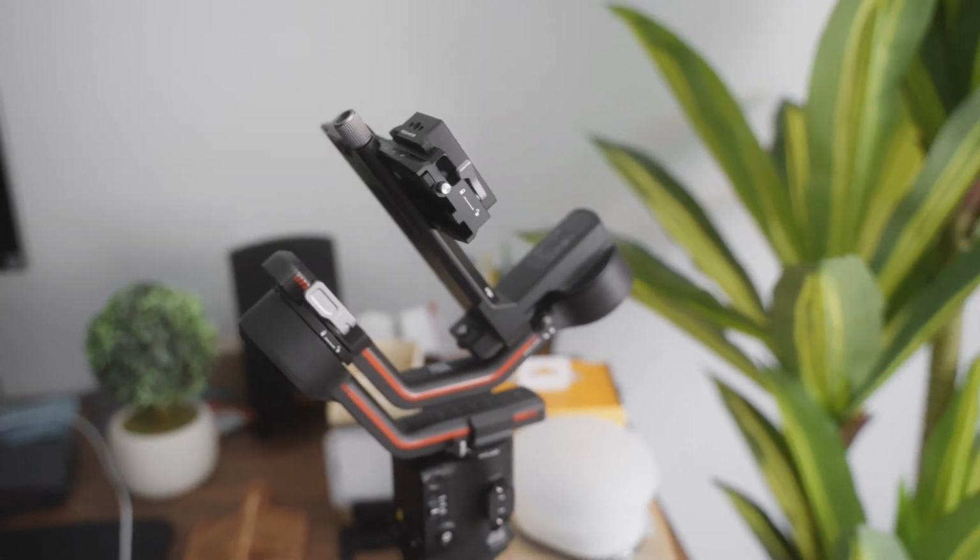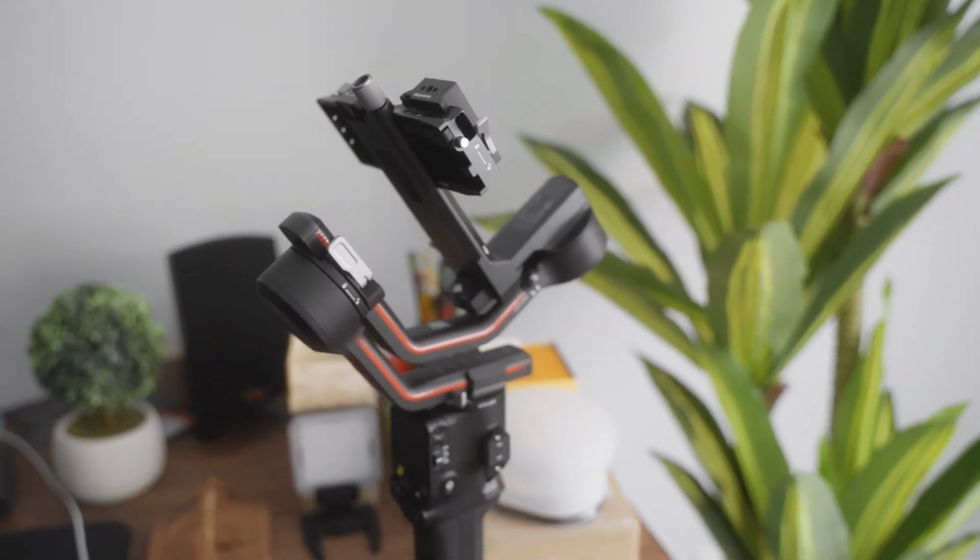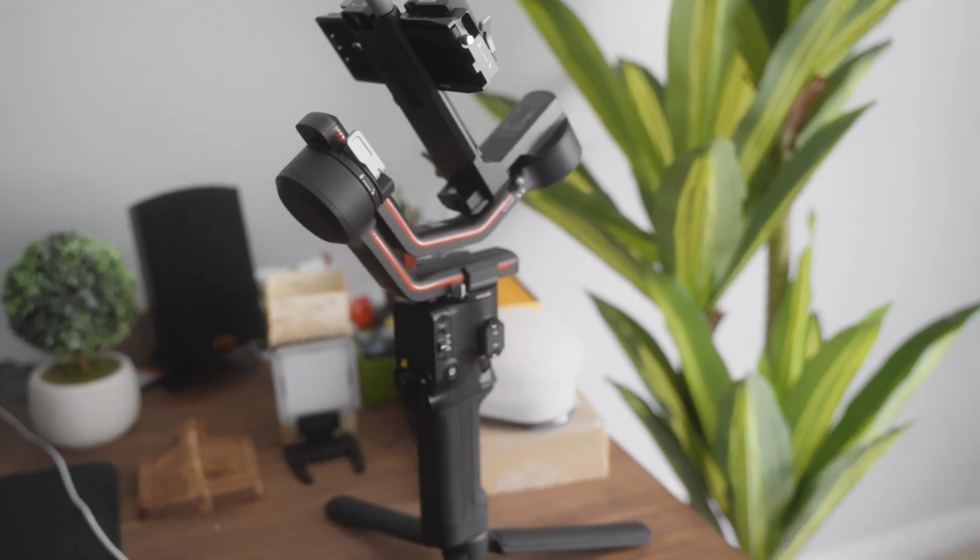Right now I have DJI. I will also do a review on DJI, because I have to say the Ronin RS3 is outstanding. I bought it because it has a new function where you can connect it remotely and just start recording by clicking the button on the gimbal itself. It's all wireless.